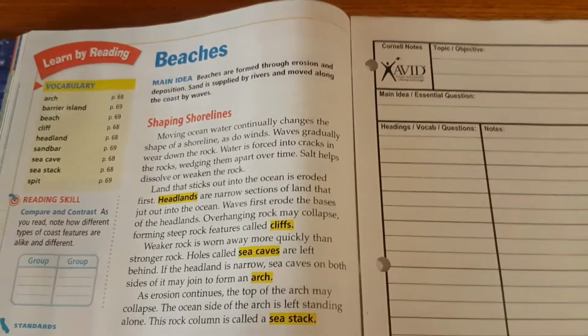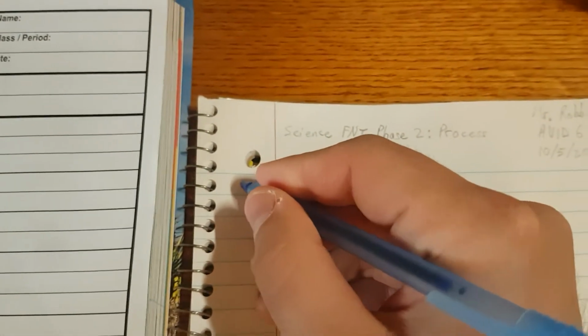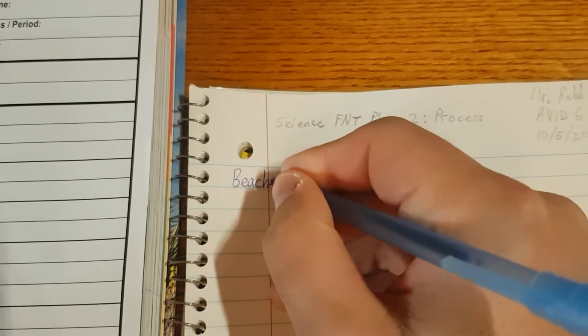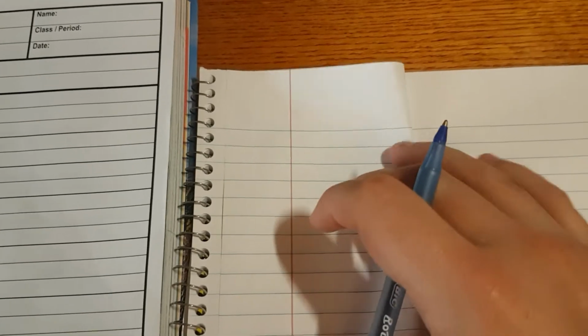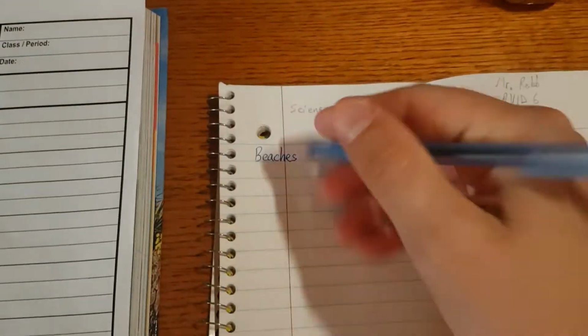And we are doing beaches. I'm going to go right about here. Capital BEACHES, beaches. Fold my paper over in half, long ways, all the way up and all the way down. Man, try folding a piece of paper in half with one hand. That's hard. Okay, main idea.